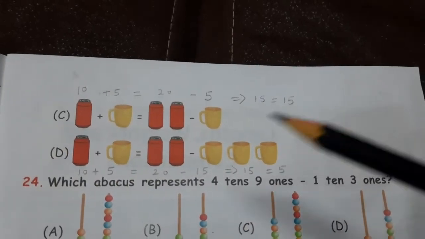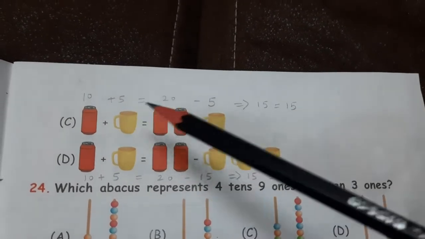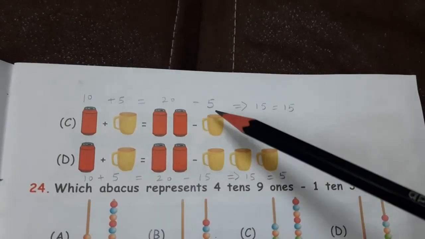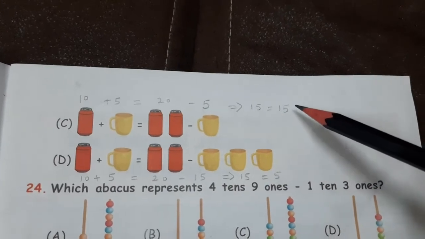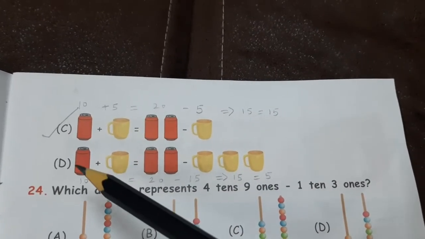Let's look at option C. 10 plus 5 है equal to, this is 20 minus 5. 15 equal to 15. Yes, this is a correct option. Should be answer to this question, right? फिर भी हम लोग D check करते हैं.